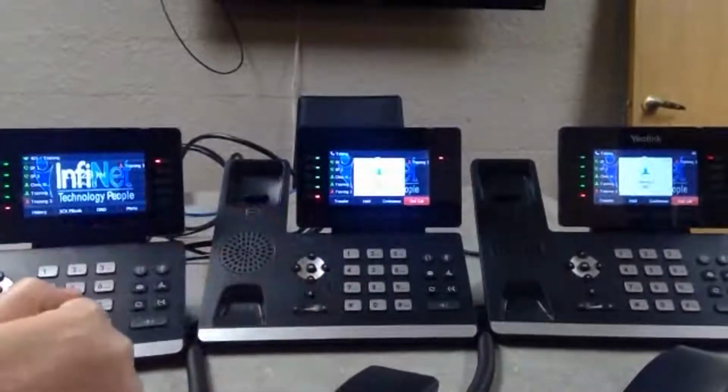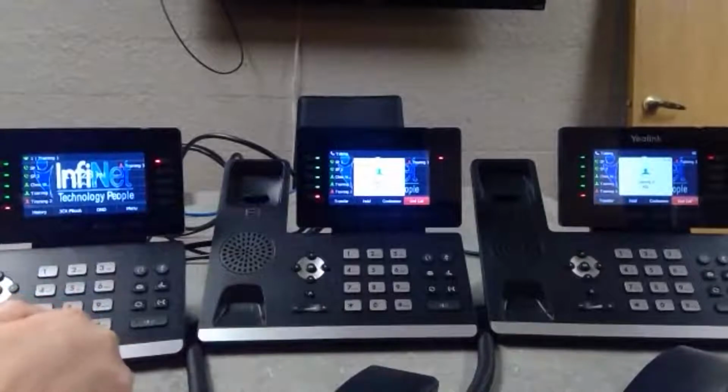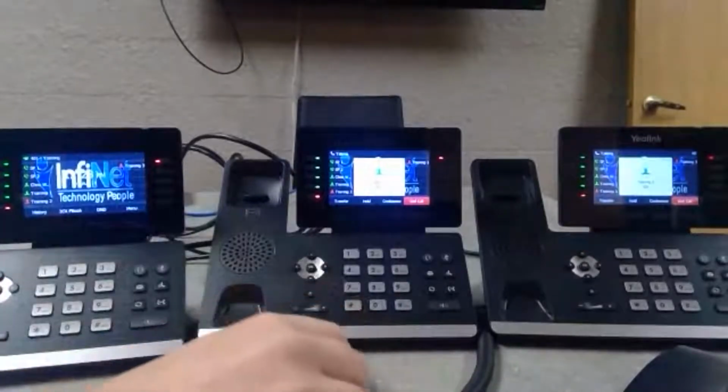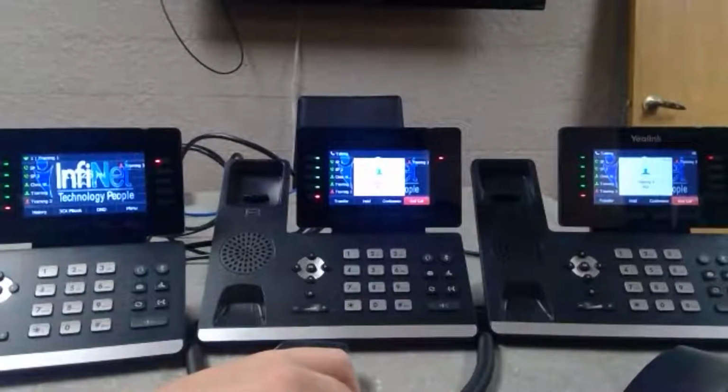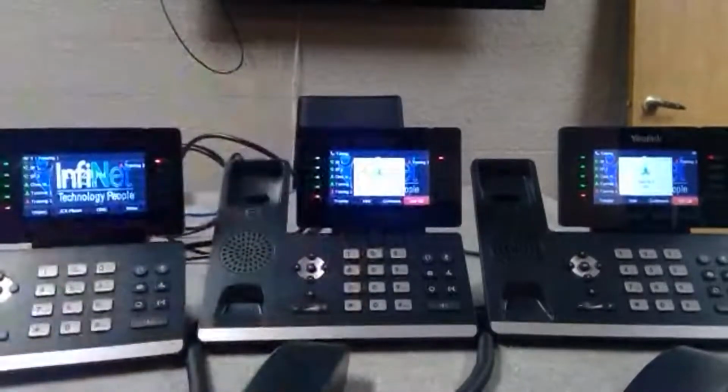So that's how we do blind transfer, attended transfer, and three-way conference calling with the Yealink SIP T54W. And you can actually do a conference of up to 5 individual lines using this method with this phone.